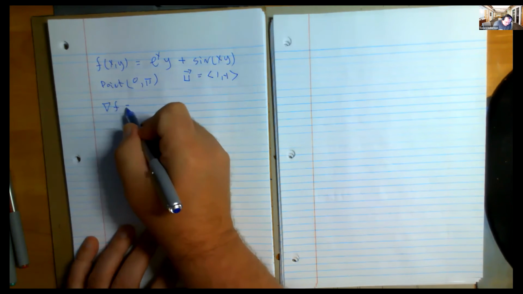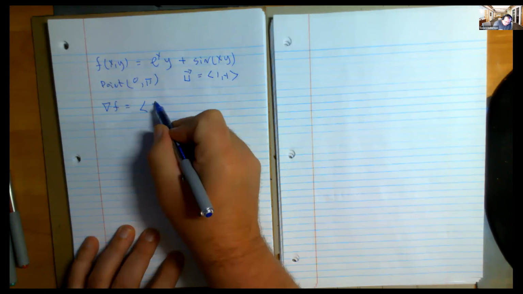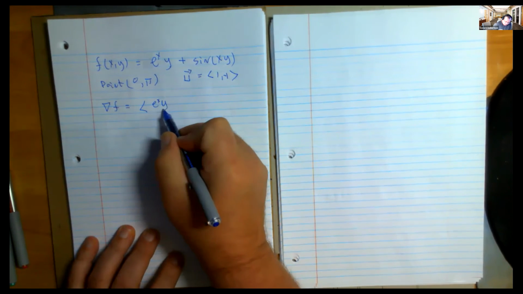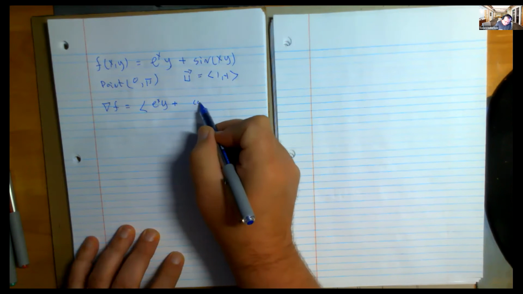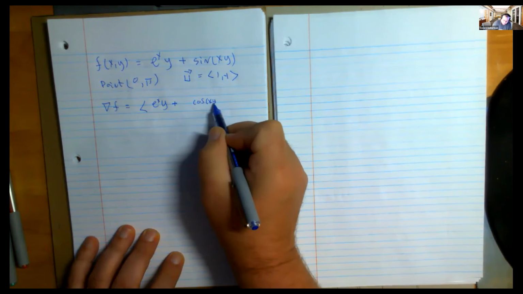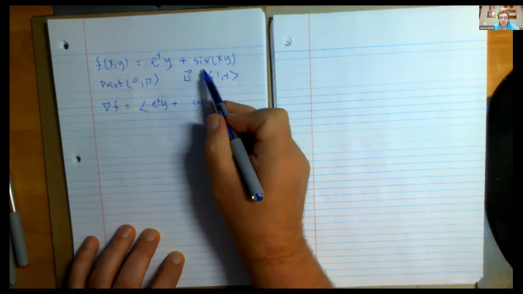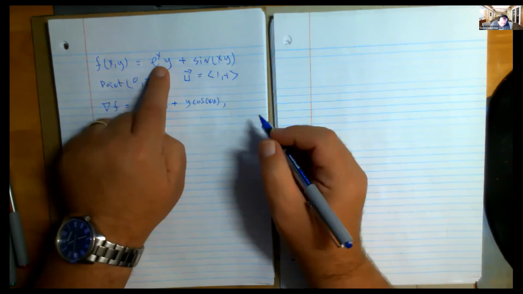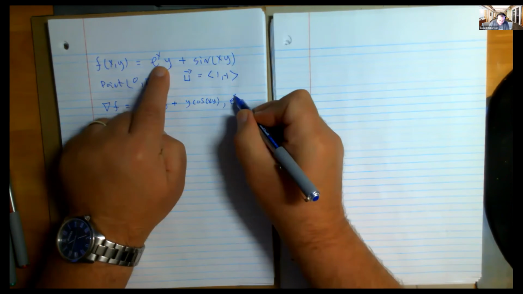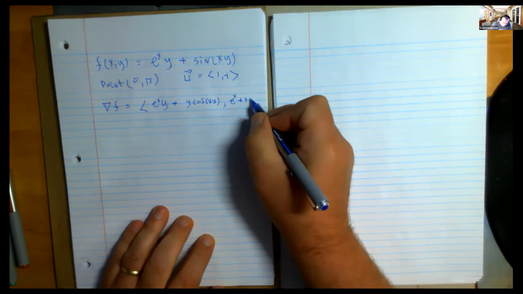The gradient vector is: differentiate this with respect to x. You do get the cosine of xy. Do you get anything else? Times y. Okay. And now we'll go through a similar process, but now with the y's. That'll get you an e to the x, and this guy will get you an x cosine of xy.